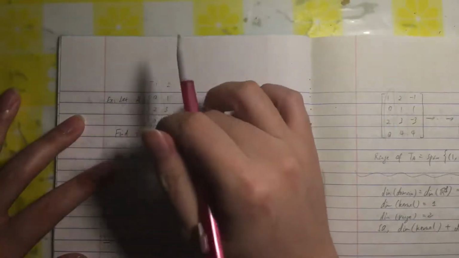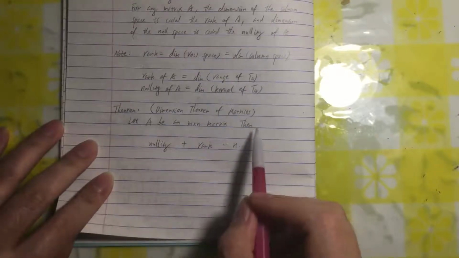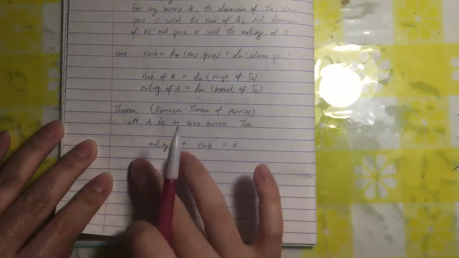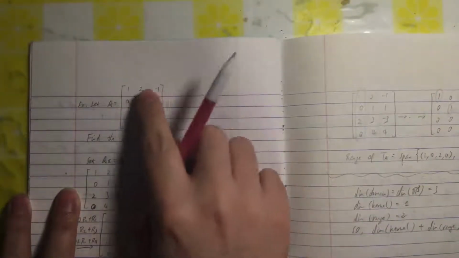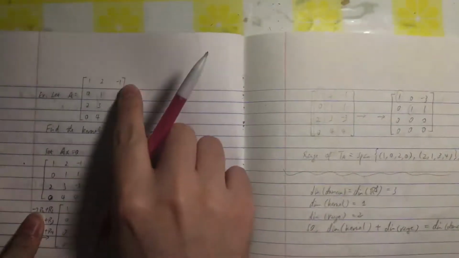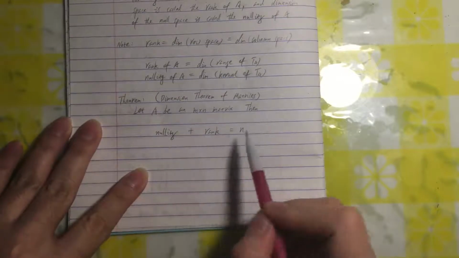And this matrix A has 4 rows and 3 columns. So n equals 3. It satisfies the dimension theorem of matrices. Nullity is 1, rank is 2, n is 3. 1 plus 2 equals 3. Since there are 3 columns, n equals 3. Nullity plus rank equals n, which is 3 here. It satisfies this dimension theorem of matrices. 1 plus 2 equals 3.